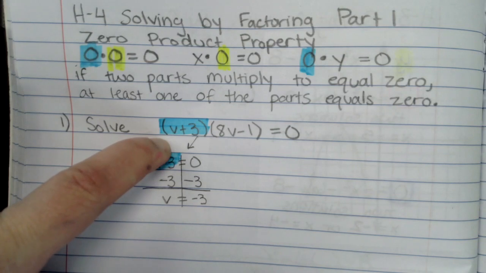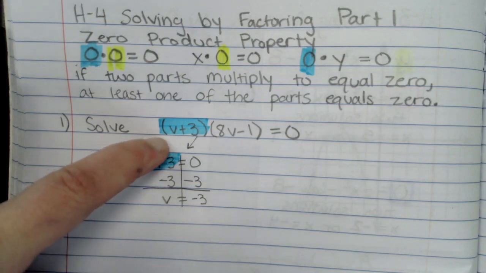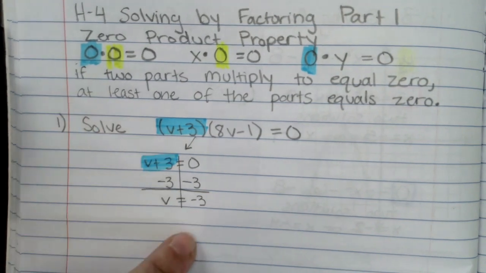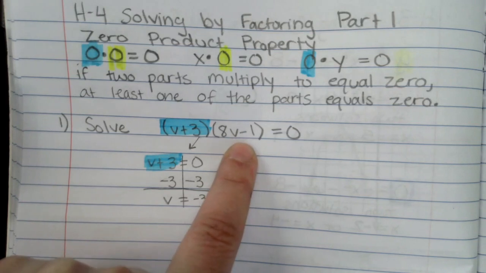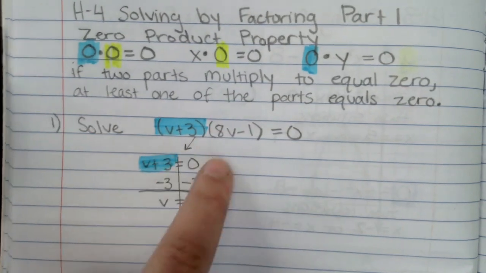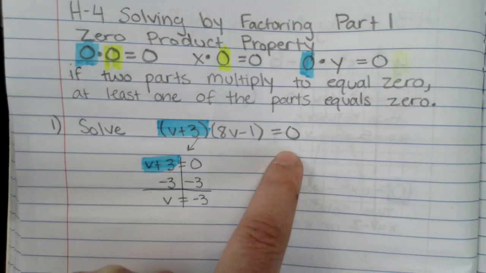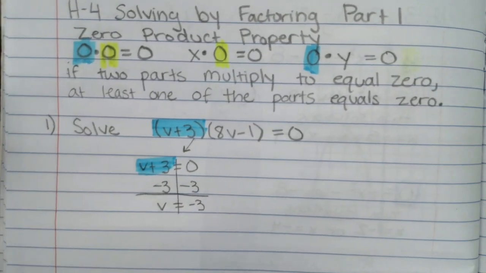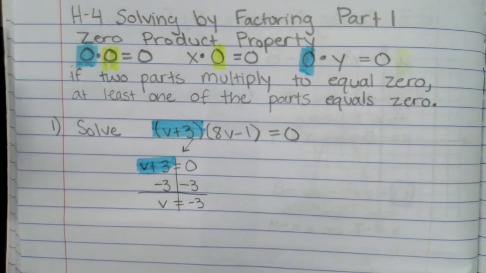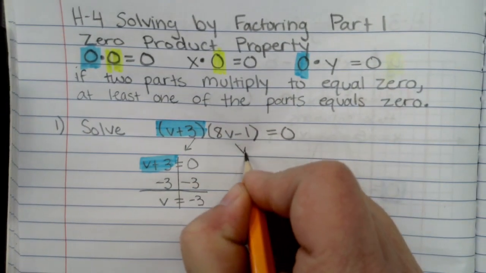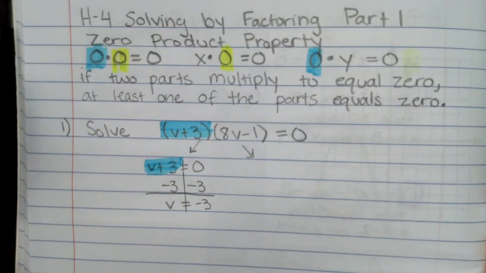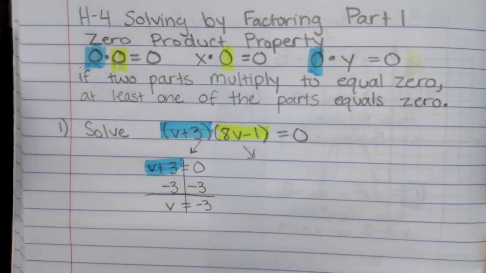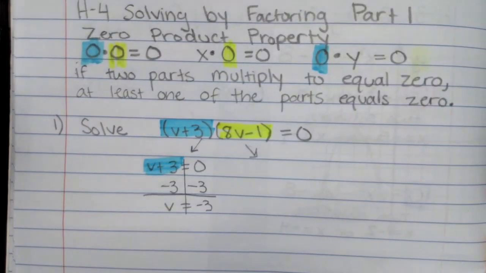What else could be 0? Yeah, the second part. Because I could have something times 0 equals 0. Just one of these has to be 0. This negative 3 makes it so that this first part is 0. But now we could have something times 0. So I have to figure out when this would be 0. So I'm going to write 8v minus 1 equals 0. And again, if you just want to highlight it one extra time, just for funsies. All right, and we're going to solve.